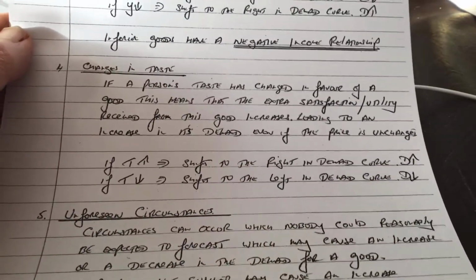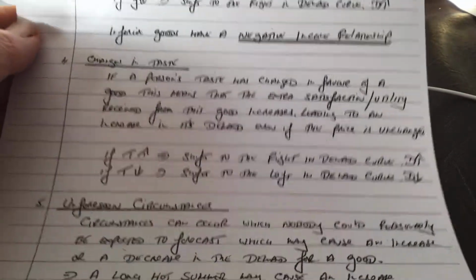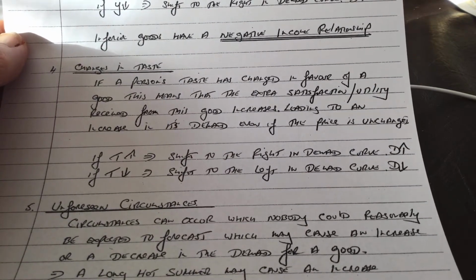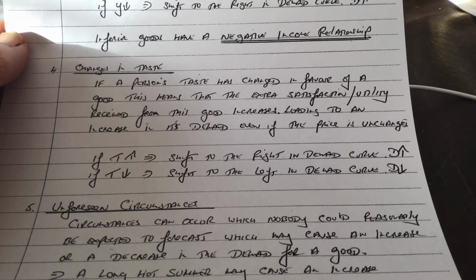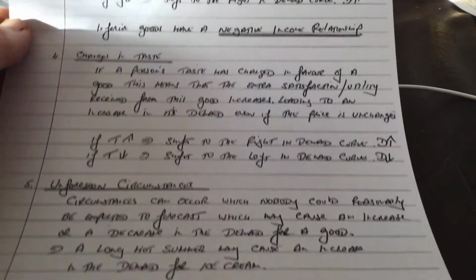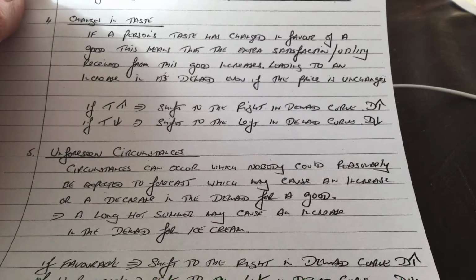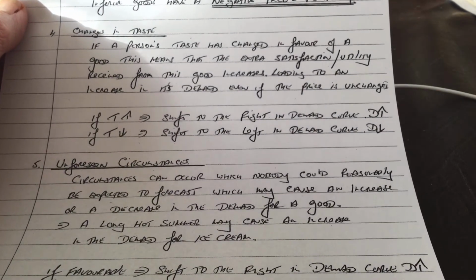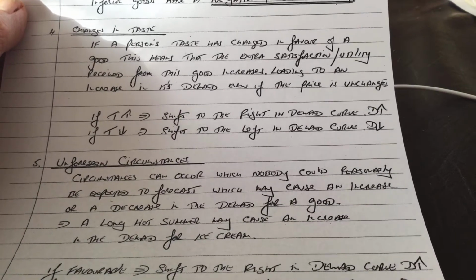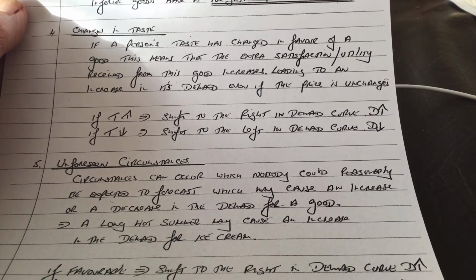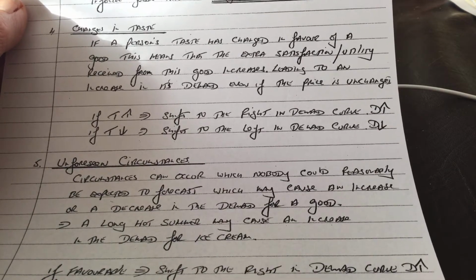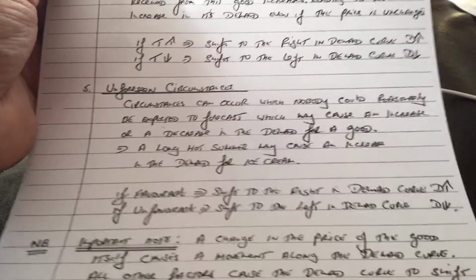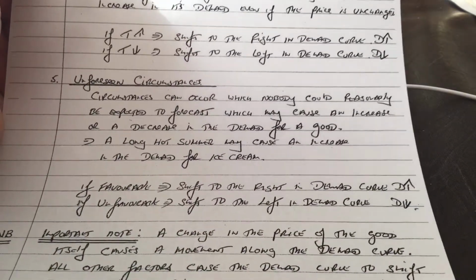A change in taste. If a person's taste has changed in favour of a good, this means that the extra satisfaction or utility received from this good increases, and this will lead to an increase in the demand even if the price remains unchanged. If the taste increases or changes, there's a shift to the right, demand goes up. If we have lost interest in a good in terms of taste or fashion, there's a shift to the left, demand goes down. And the last one we want to look at is unforeseen circumstances.